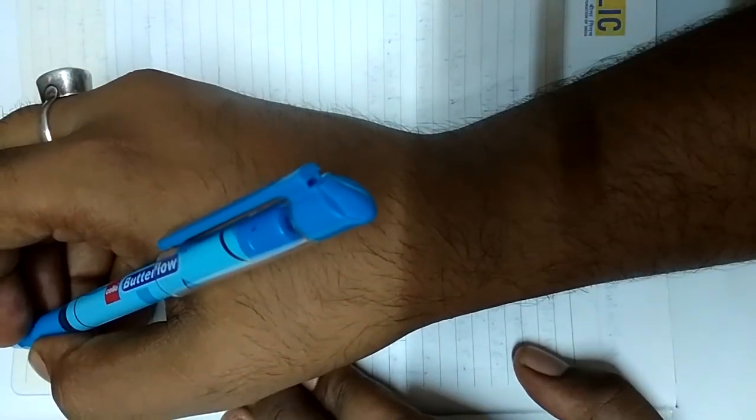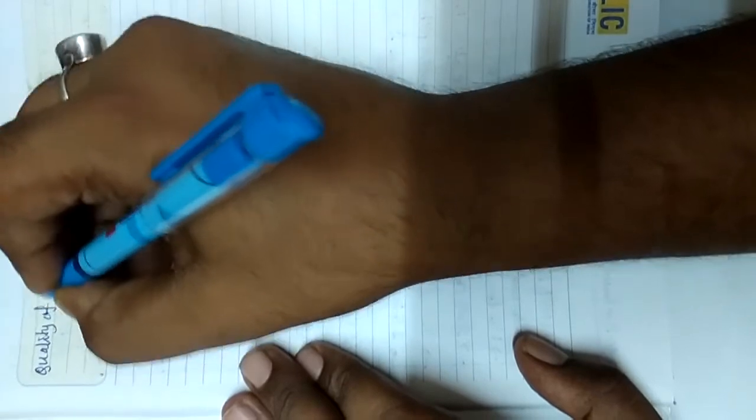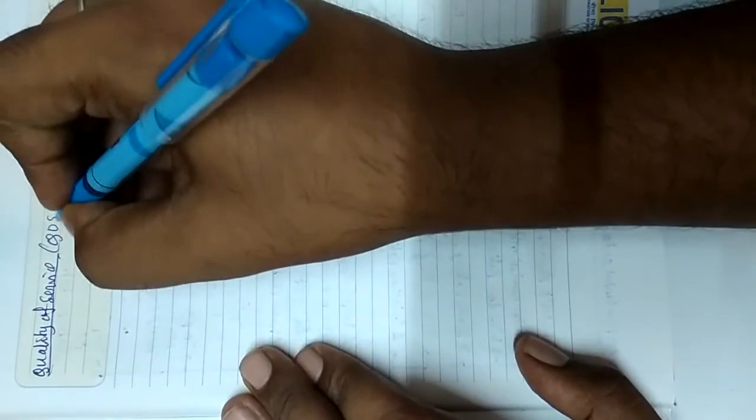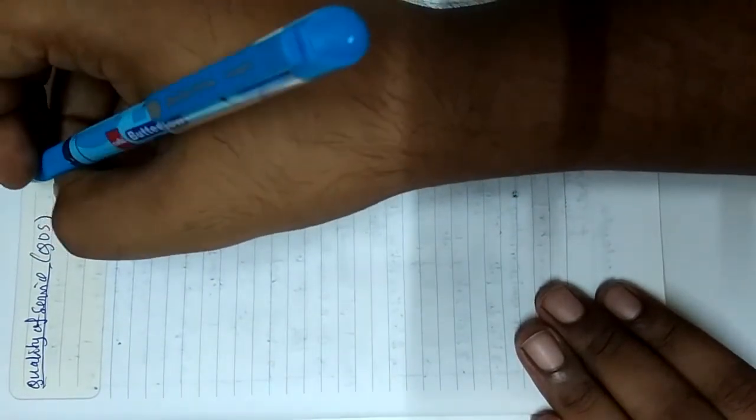We will study now quality of service, or in short QOS. It is also important for the exam, semester exam. It comes in a short note of 5 marks. So let us see what is quality of service.